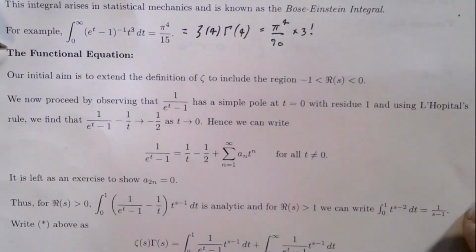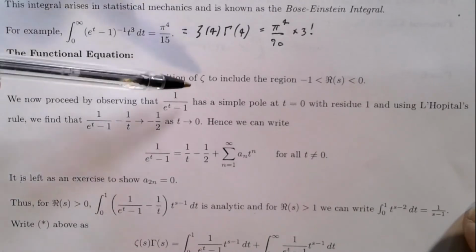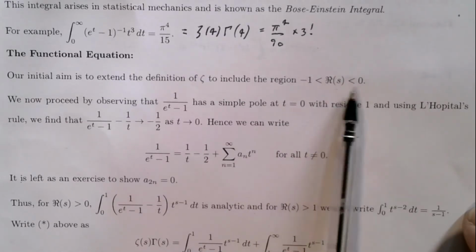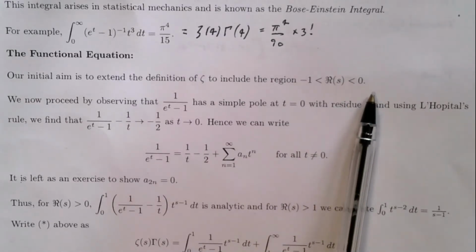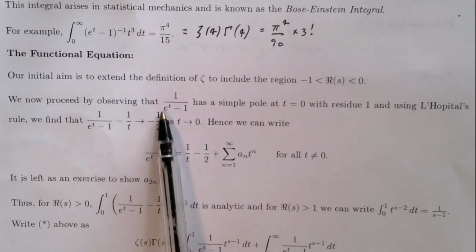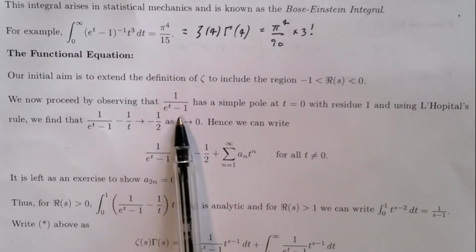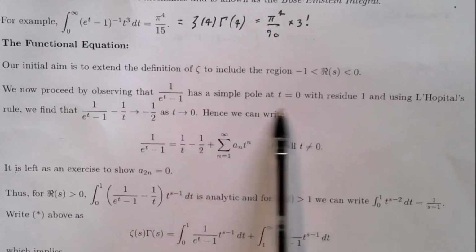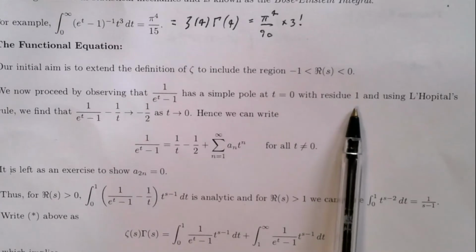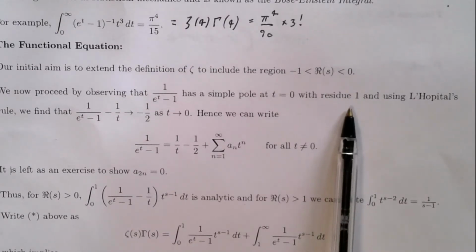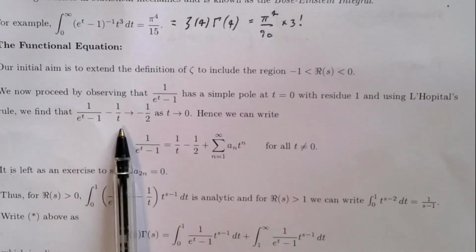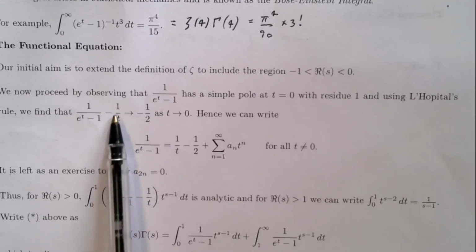So our aim then is to extend the definition of zeta to include, firstly, the region -1 < Re(s) < 0. We're going to be using that integral that I just showed you, so I'm going to look at this term in the integral, 1/(e^t - 1). It's easy to show that it has a simple pole when t is 0, and you can get the residue as being 1. So 1/(e^t - 1) has a simple pole, I take 1/t, and the residue is 1.